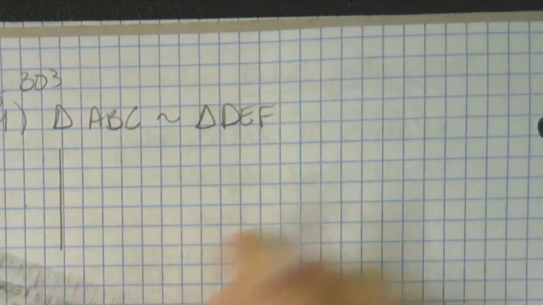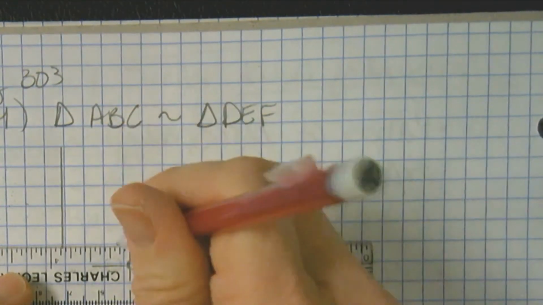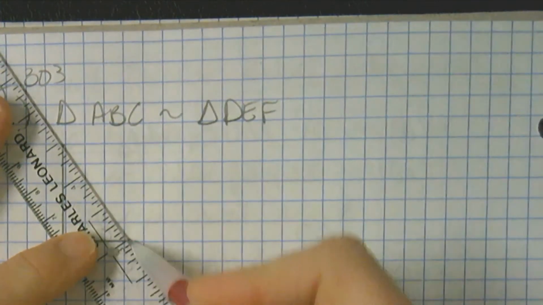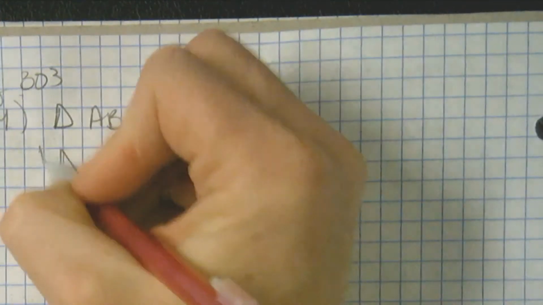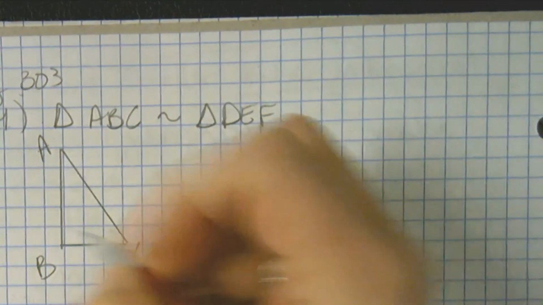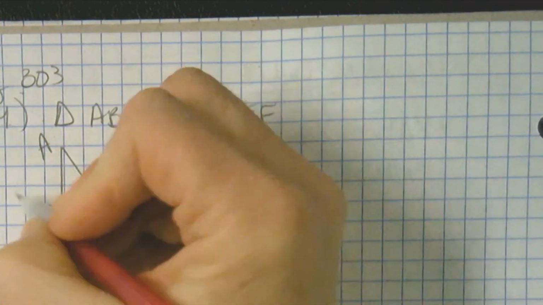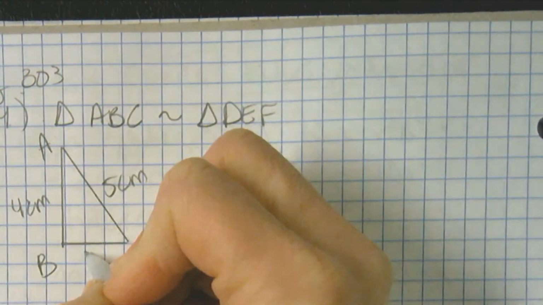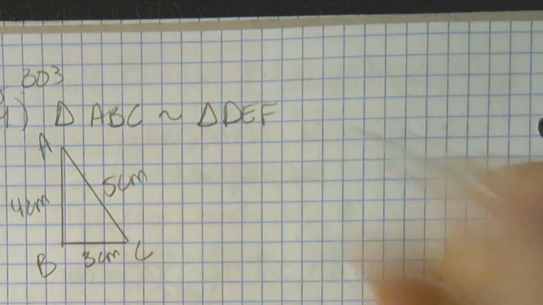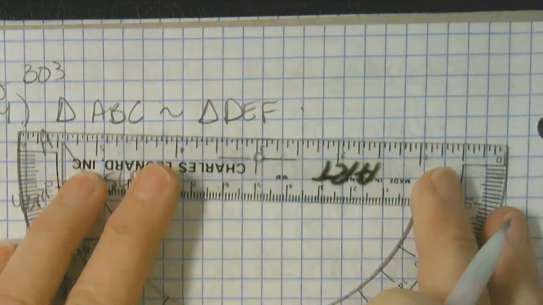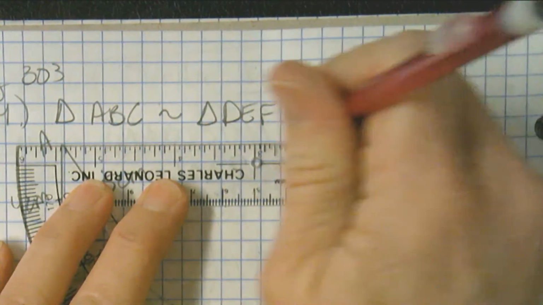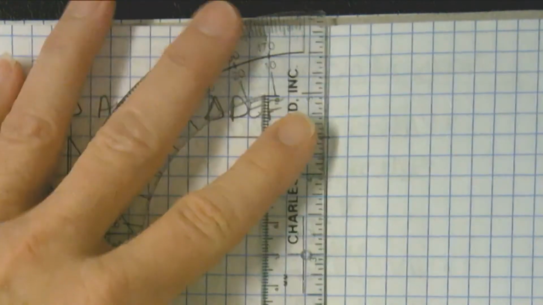So I have a small right triangle. All right, and this is my ABC. This is 4 centimeters, 5 centimeters, and 3 centimeters. Then they reverse this. Now that first triangle, they don't tell me that it's a right triangle.